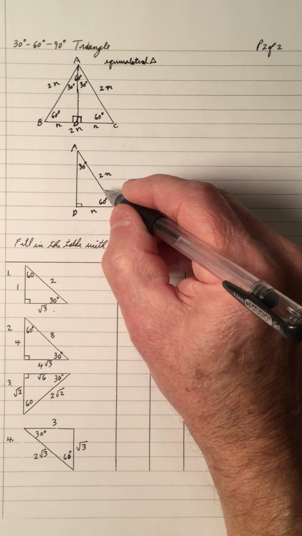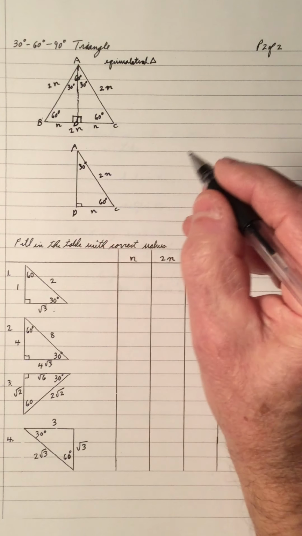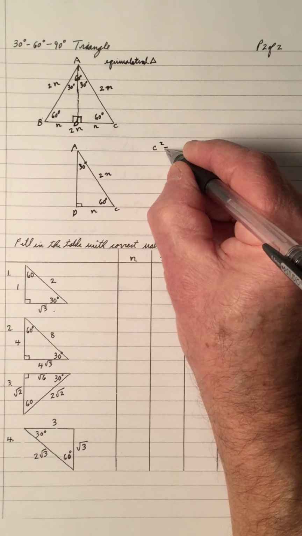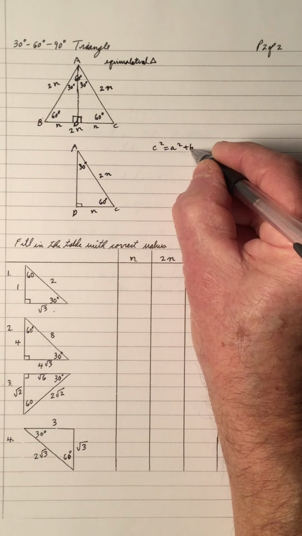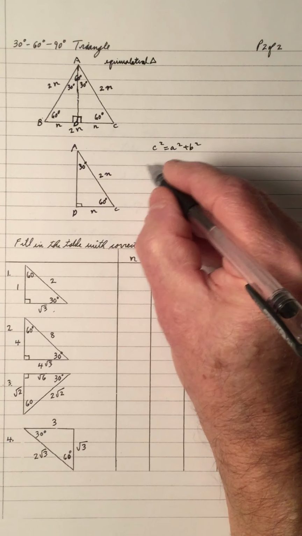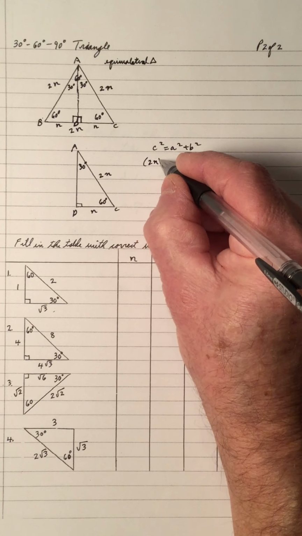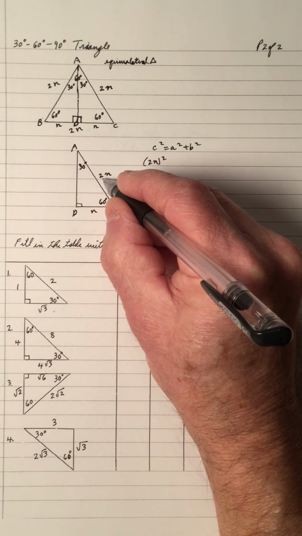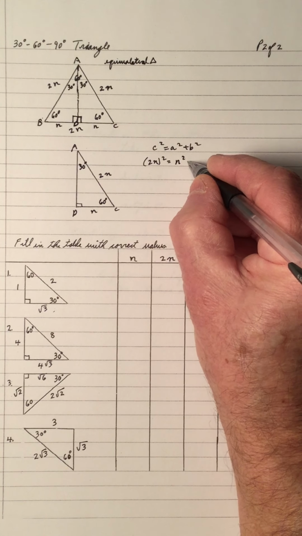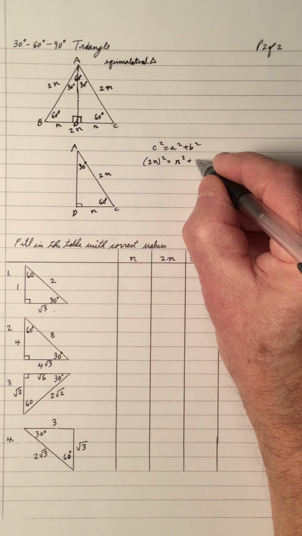Based on that, I'm going to get the length of AD in terms of n. We have a right triangle, so c squared is equal to a squared plus b squared, the Pythagorean property. c is the hypotenuse opposite the right angle, so that's 2n. And a is n. The other side, we'll call it b.